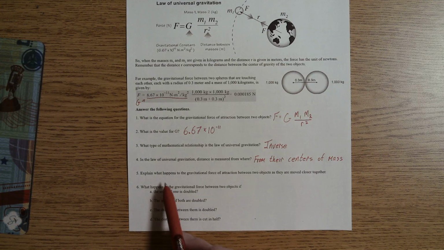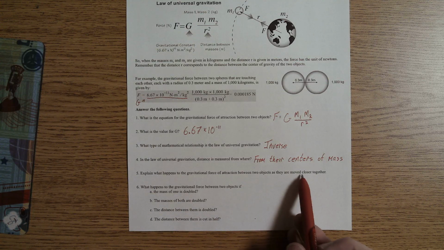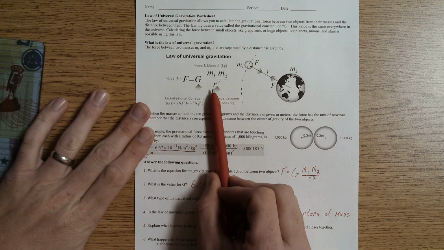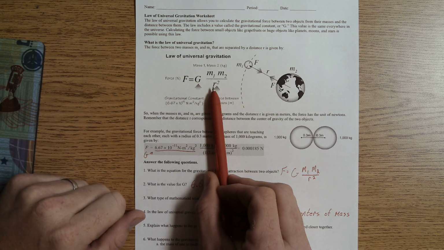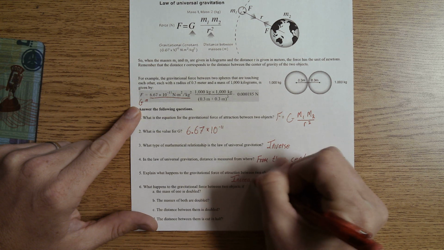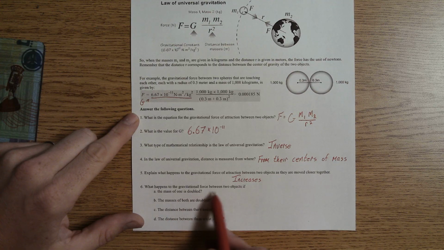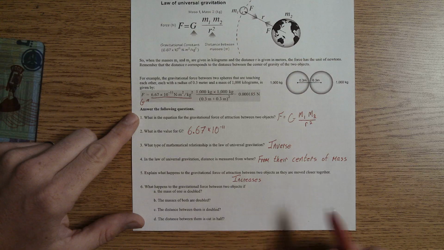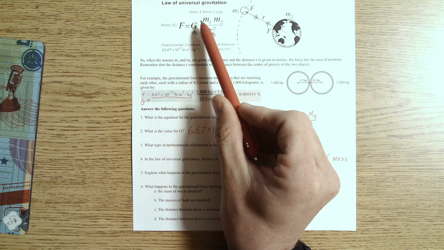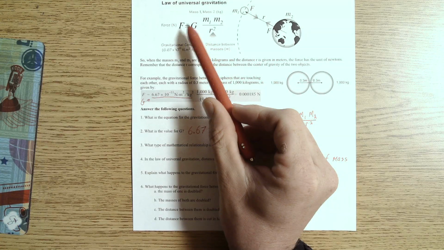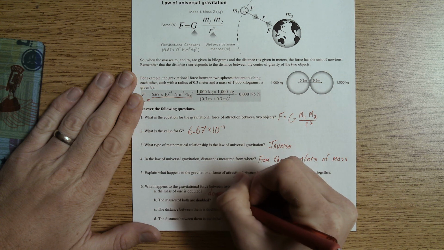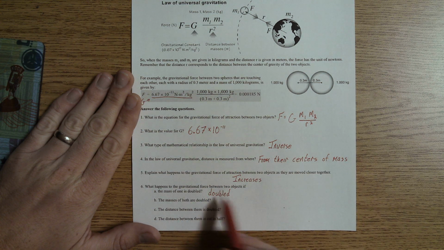All right. Now we're going to explain what happens to the gravitational force of attraction between two objects if they're moving together. So what happens if you get closer to something? Does the gravity increase or does the gravity decrease? If we look at it, this number would be getting smaller. Smaller number on the bottom means you're going to have a larger number in the end. It increases. Next one, what happens to the gravitational force between two objects if the mass of one of them is doubled? The mass is on top, so you're going to have 2 times one of the masses on top, so the end result will be multiplied by 2. The gravitational force will be doubled.